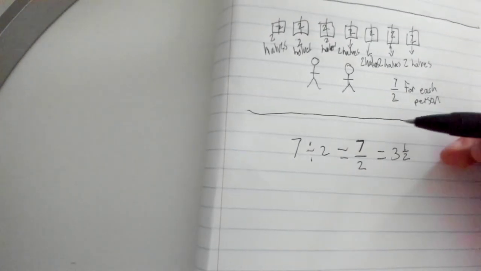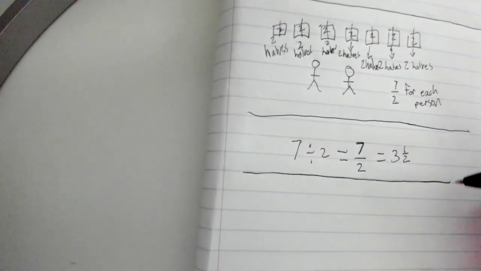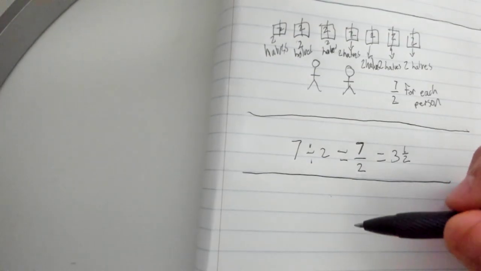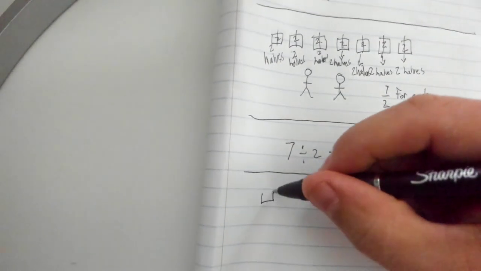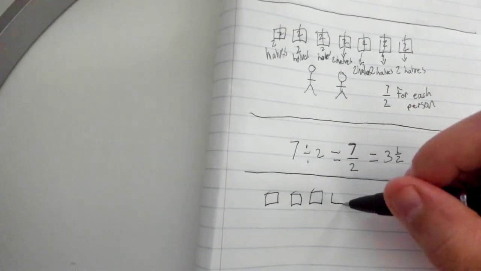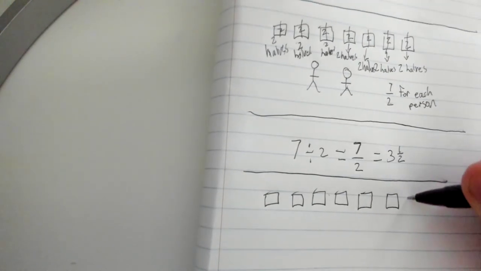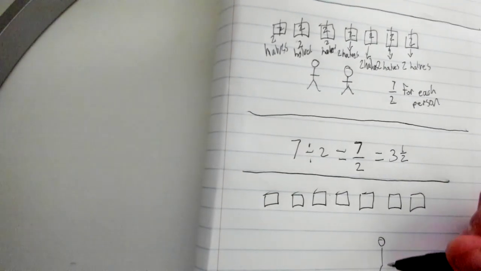Last but not least, and this is pretty sophisticated, students start to realize that there is actually a ratio being formed between the shares and the sharers. So this is pretty awesome what'll happen here. We've got 7 and we've got 2.